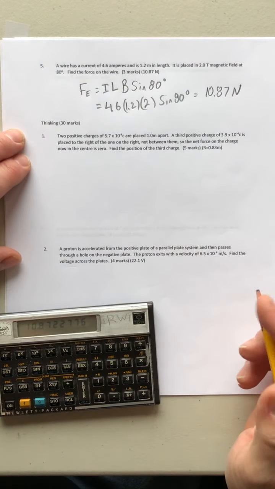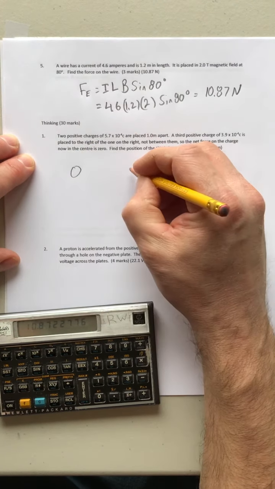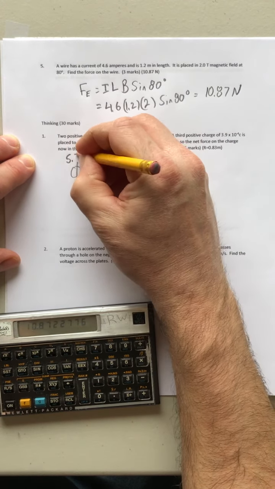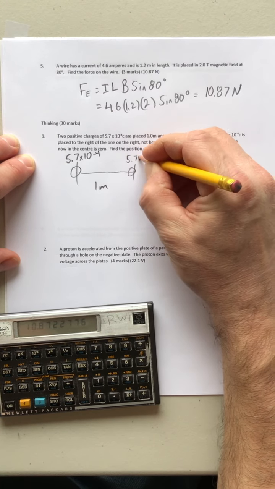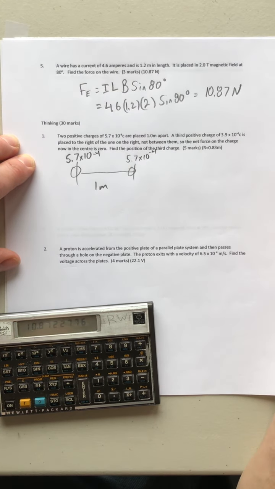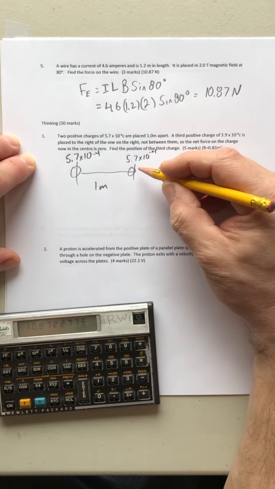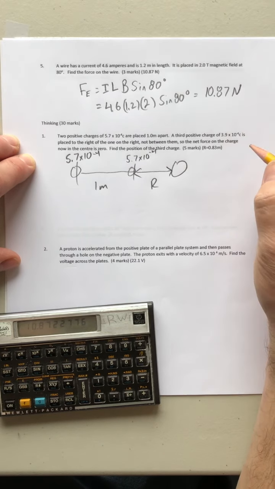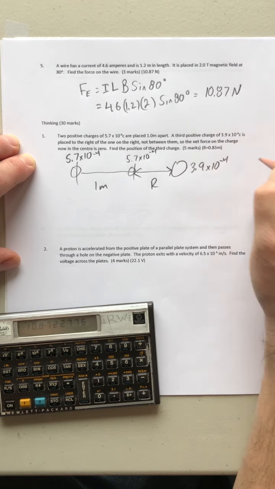Okay. Thinking. Two positive charges are placed 1 meter apart. And they're both the same. Okay. A third positive charge is placed to the right of the one on the right, not between them, so that the net force on the charge, this one now in the center. Okay, so we're going to put one over here somewhere. He's going to sit there, and he has a charge of 3.9 times 10 to the minus 4.